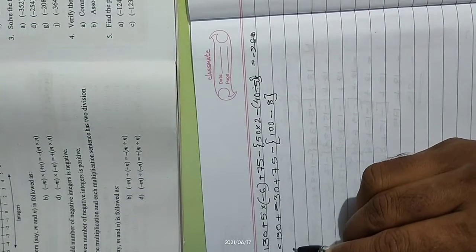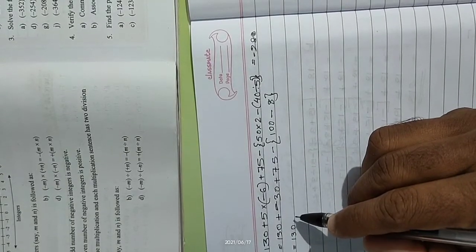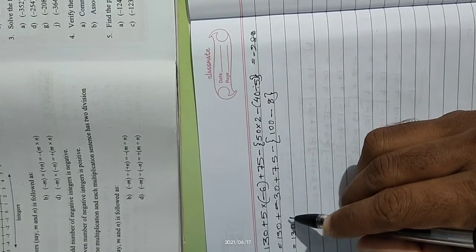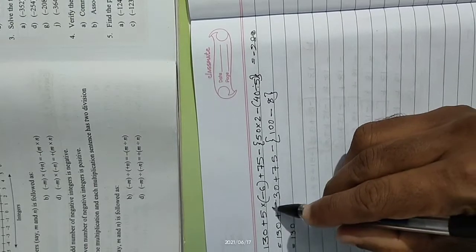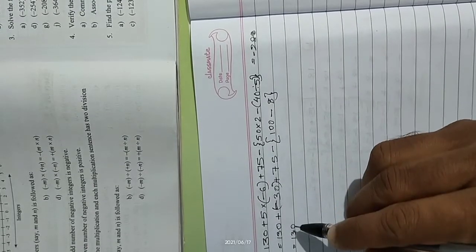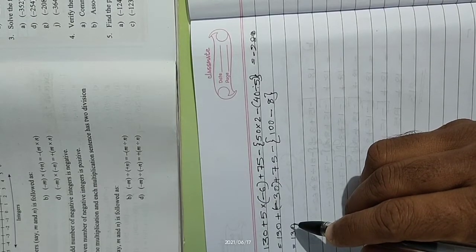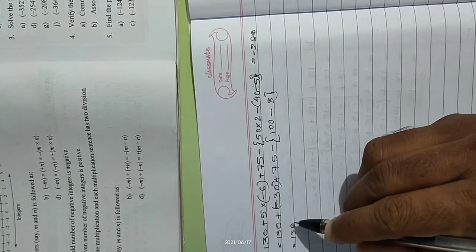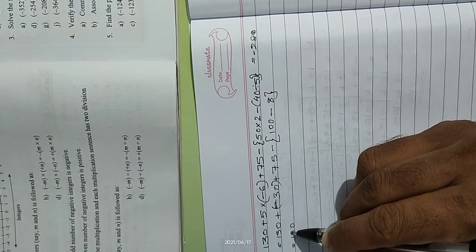So here it is 130 plus negative 30, that we can solve, plus into minus is minus. Here we solve together. 130 plus negative 30 is equal to 100.